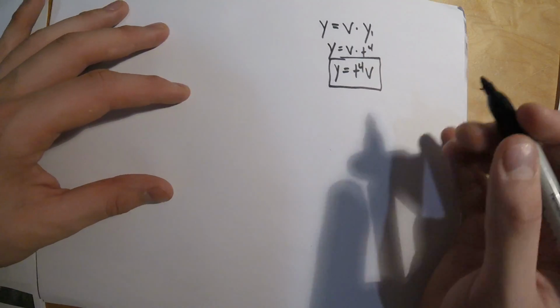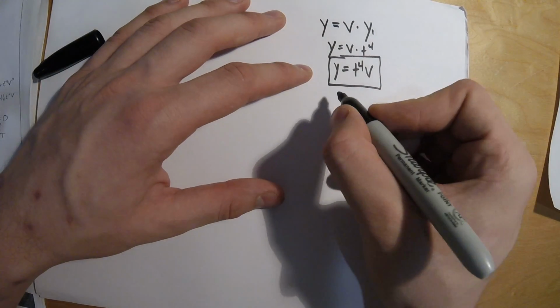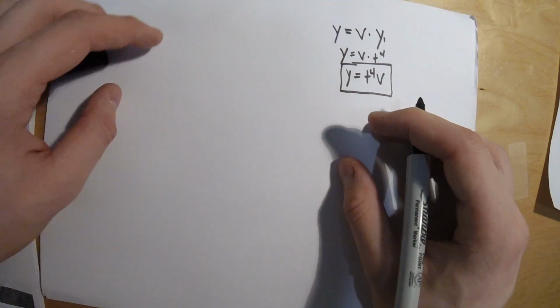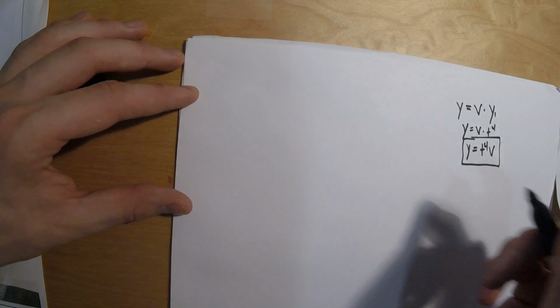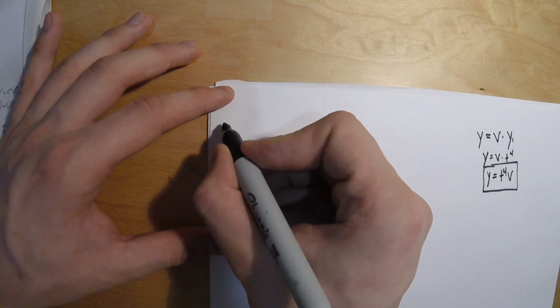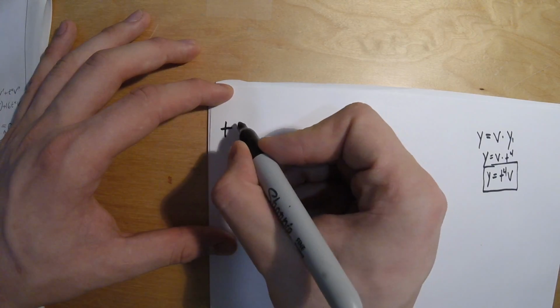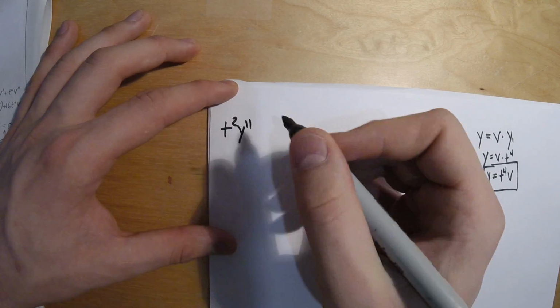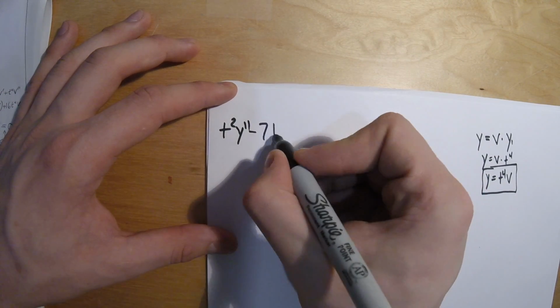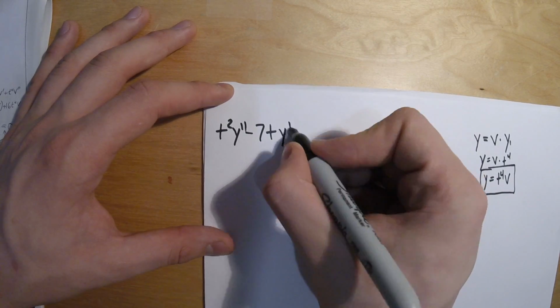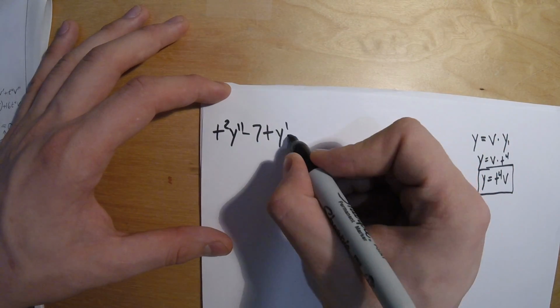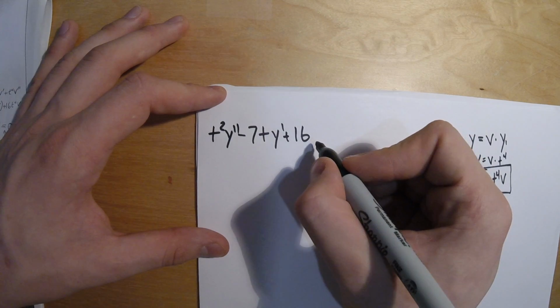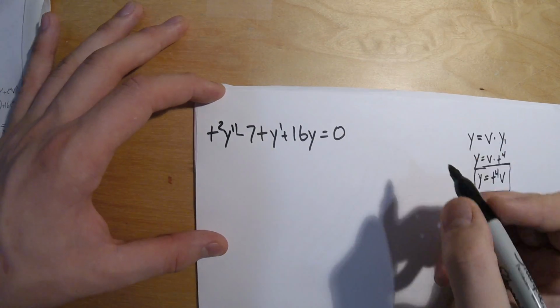Now, before we do that, let's actually write down the problem here. We're going to write t squared y double prime minus 7t y prime plus 16y equals 0.